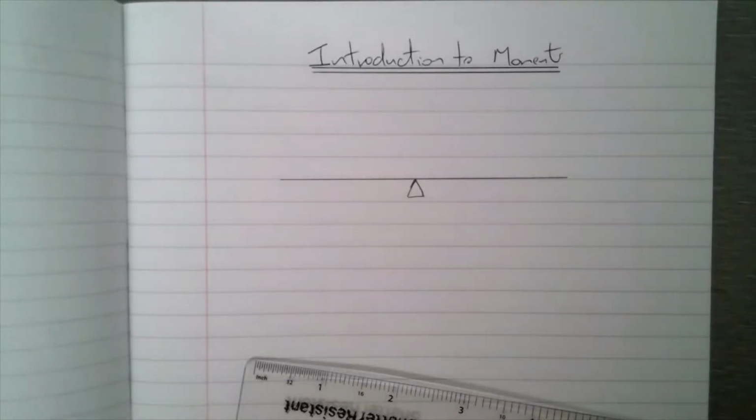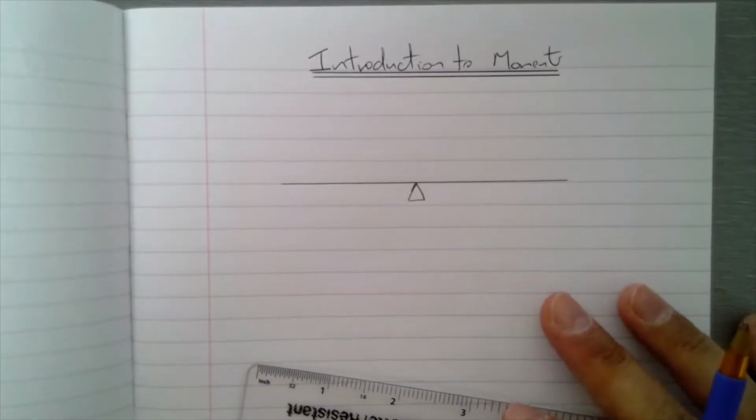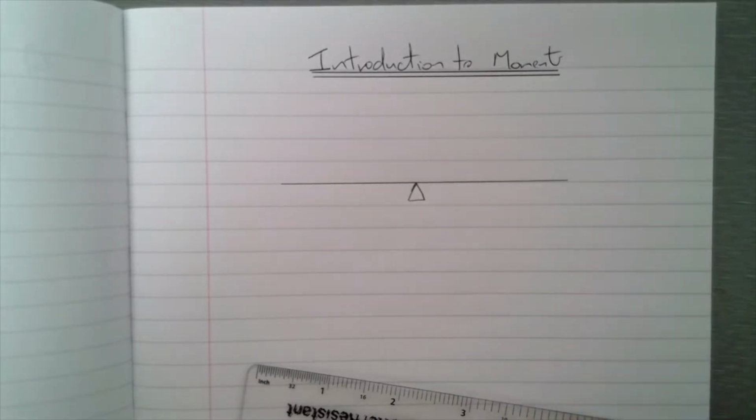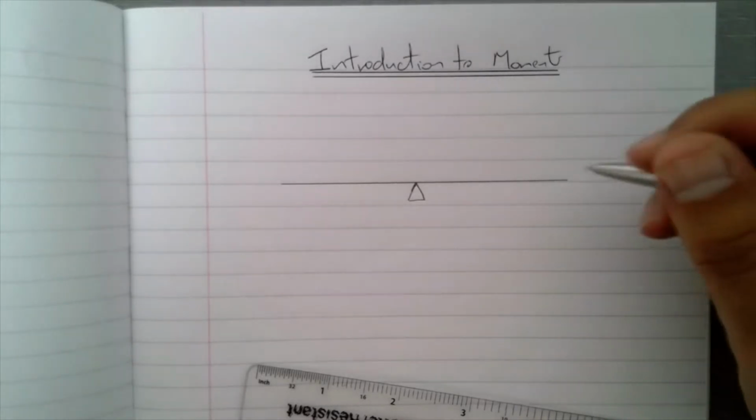Morning everybody. Today we're going to start having a look at moments, which possibly might not mean an awful lot to you right now. If you do physics, then you may have come across this already. So what we're going to have a look at to start with is a seesaw, and a problem I have regularly as someone who goes to parks regularly with my son.